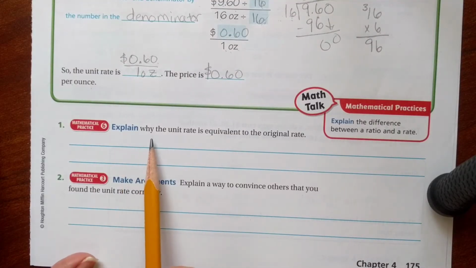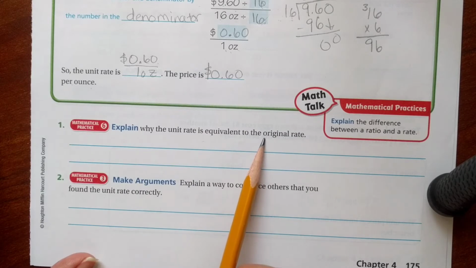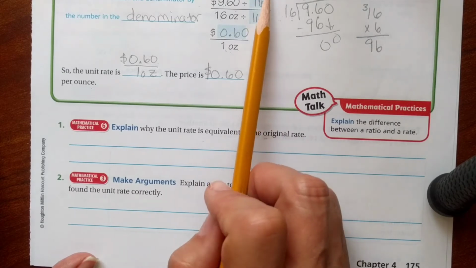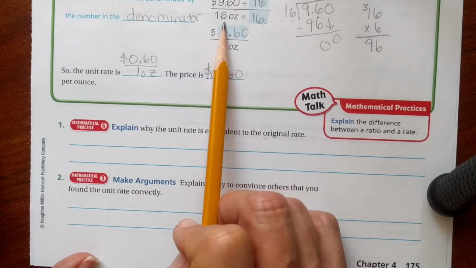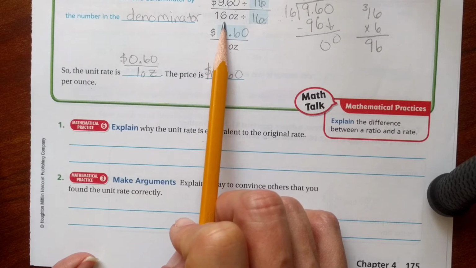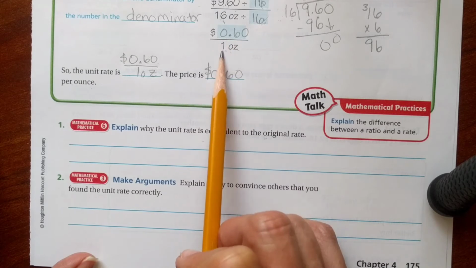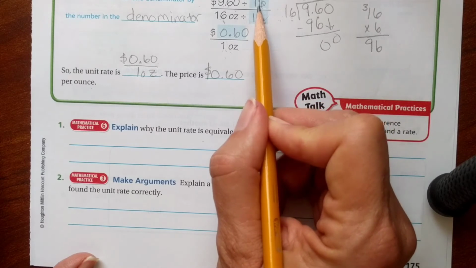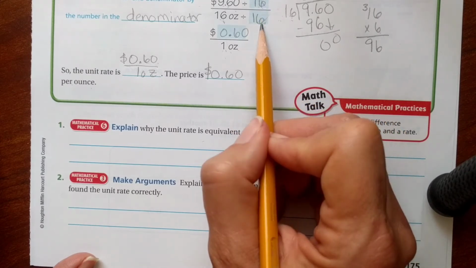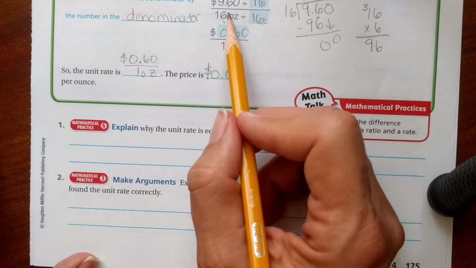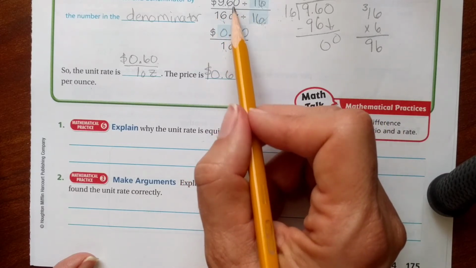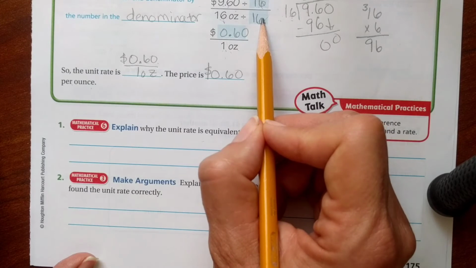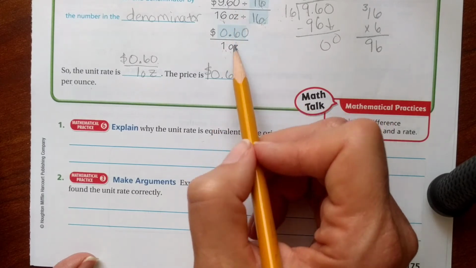Down here it says, explain why the unit rate is equivalent to the original rate. Well, what was the original rate? It was $9.60 and 16 ounces. That was our original rate. This is equivalent because if I multiply or divide by a form of 1, then it's equivalent to the original. In this case, I divided by a form of 1, so these two are equivalent.